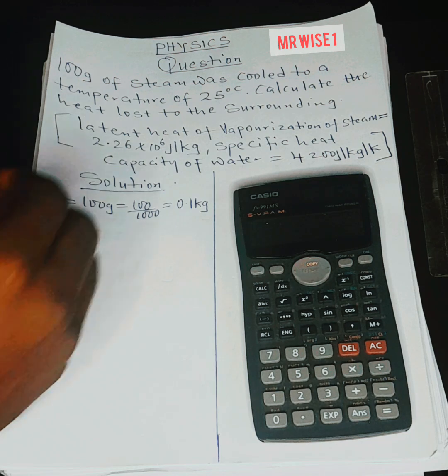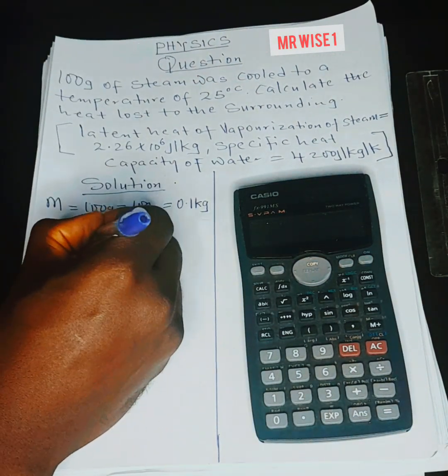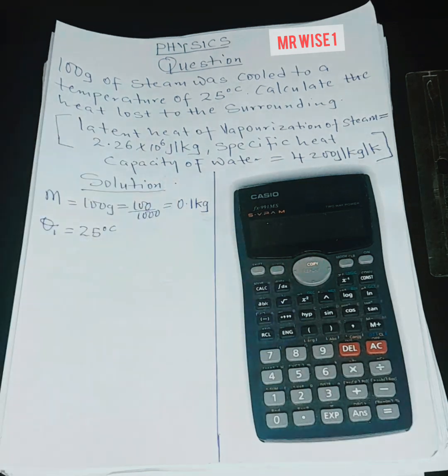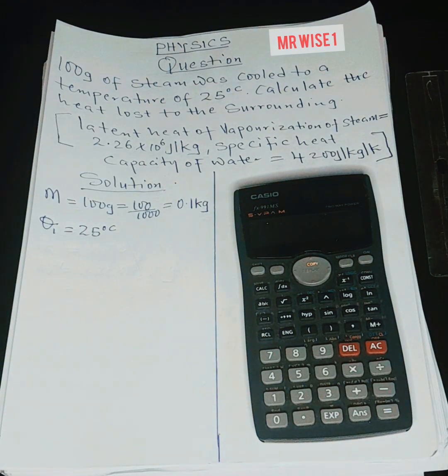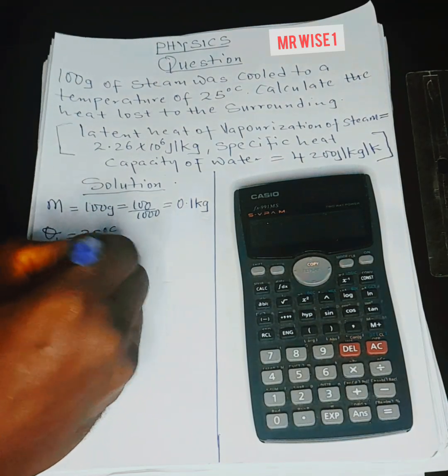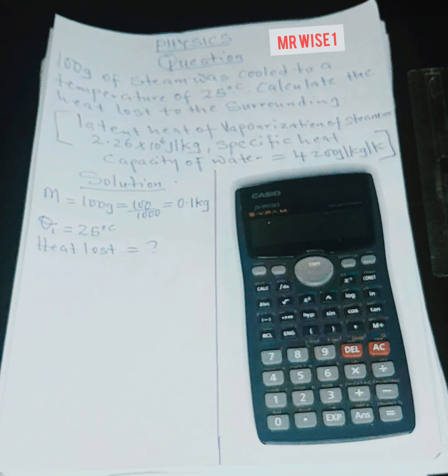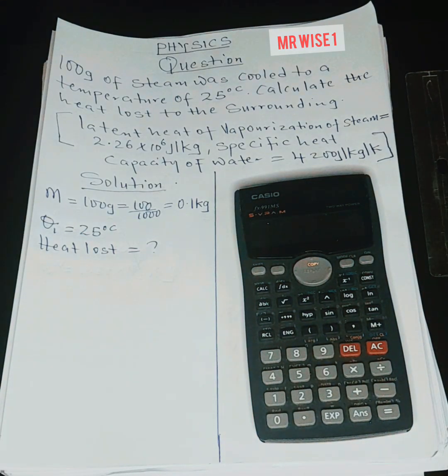Okay, so the steam was cooled to a temperature of 25 degrees Celsius. That's the initial temperature given to us as well. Theta 1 is 25 degree Celsius. Calculate the heat lost to the surrounding. So I'm looking for heat lost. My heat lost is unknown.